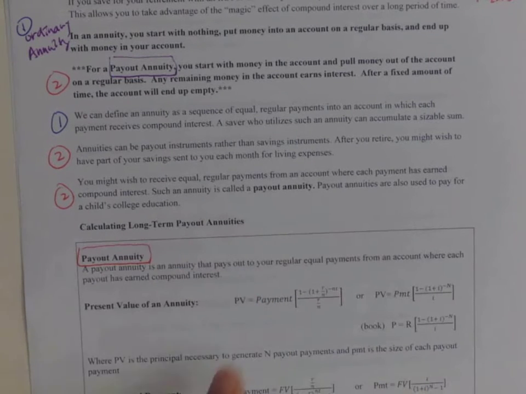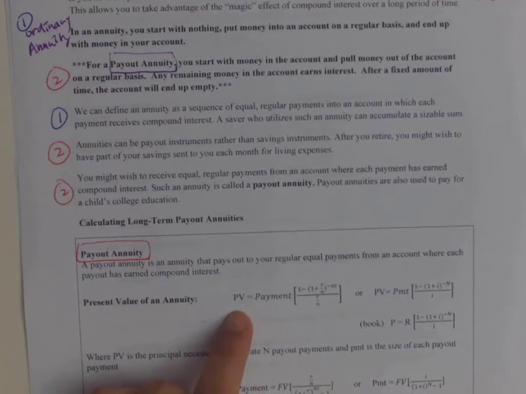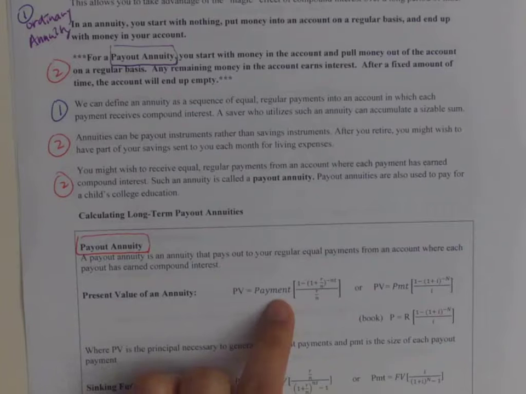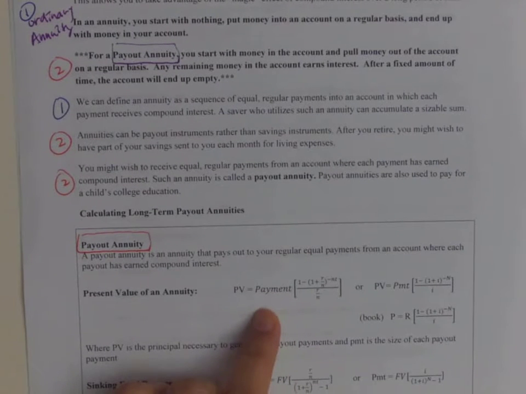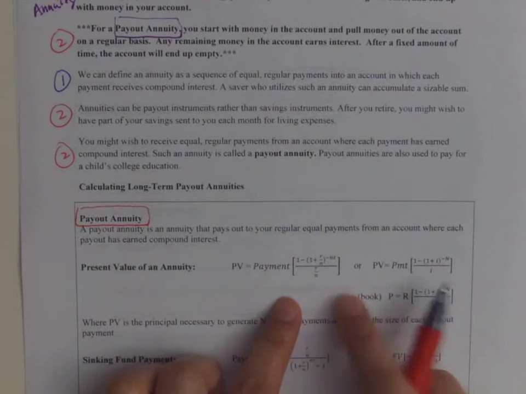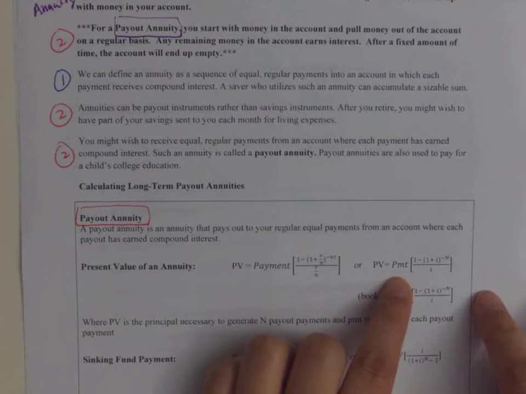This one is for when you need to find the present value of the payout annuity, and you know the payment. This would be the formula I will use. I try to keep the letters consistent with R, N and T, though some books may simplify it.